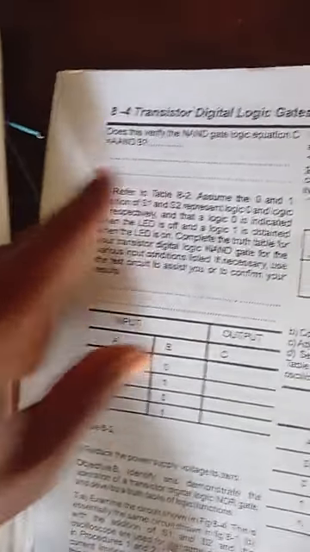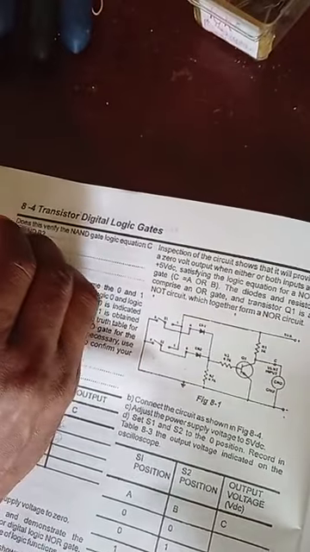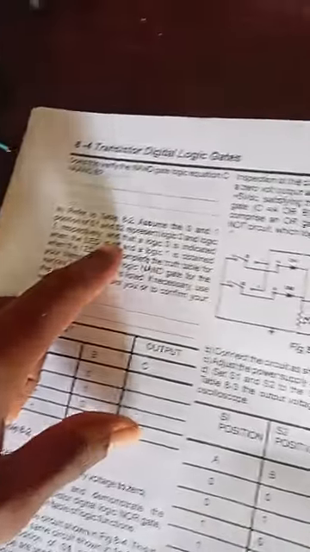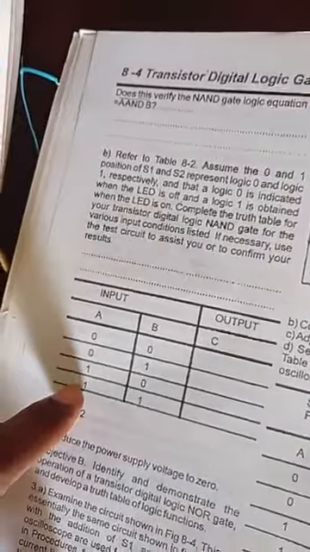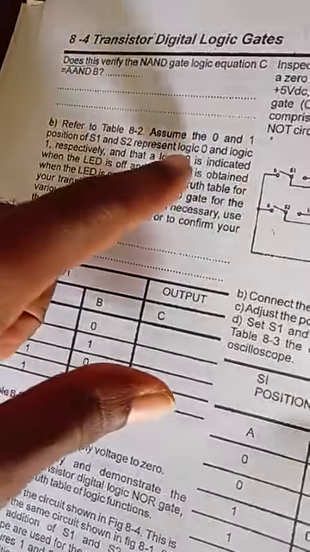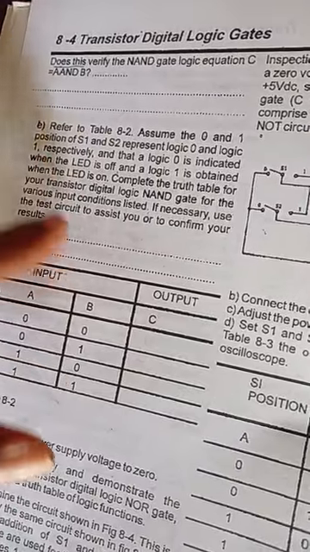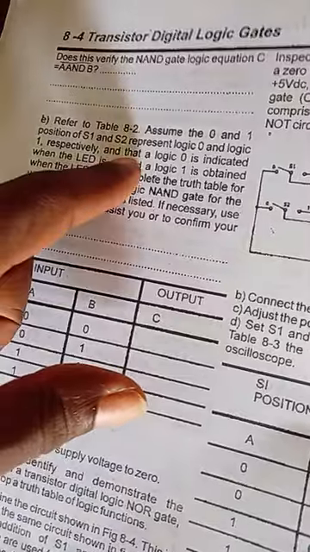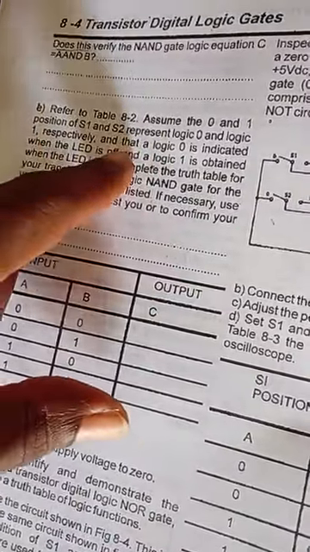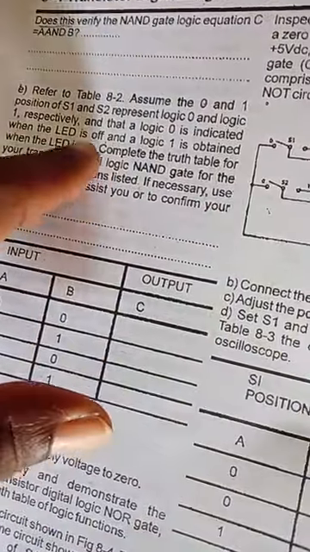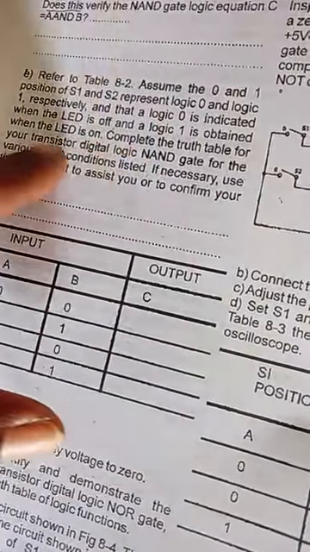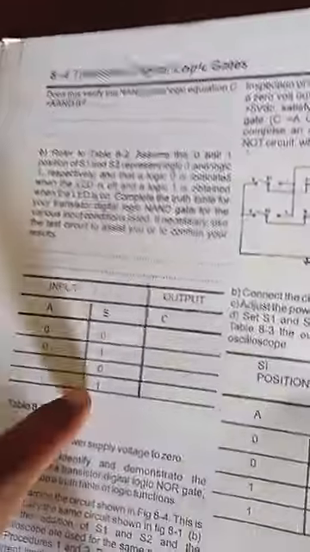Does this verify the NAND gate logic, question C, so equal to A and B bar? There should be a bar here. So then it's yes. So it has verified the NAND gate for us. Refer to table 8.2, assume 0 and 1 positions mean off and on. Logic 0 is indicated when the LED is off, and logic 1 represents when the LED is on. Complete the truth table for your transistor digital logic NAND gate for the various input conditions listed. So we have to fill this table now.